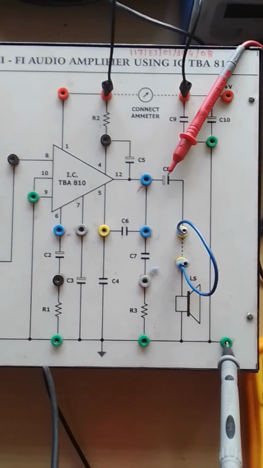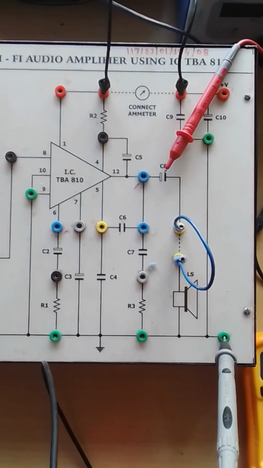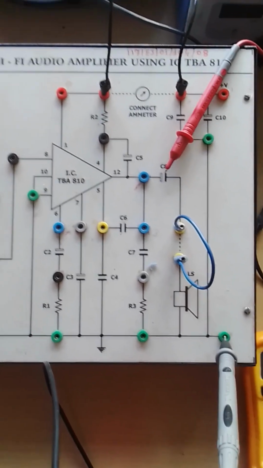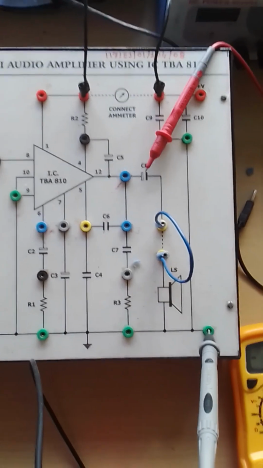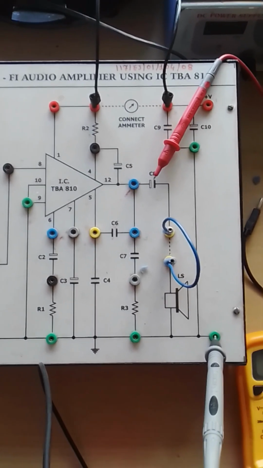So when fault 3 is given, there is a sudden very high distortion, and this increases the volume to a very high level.